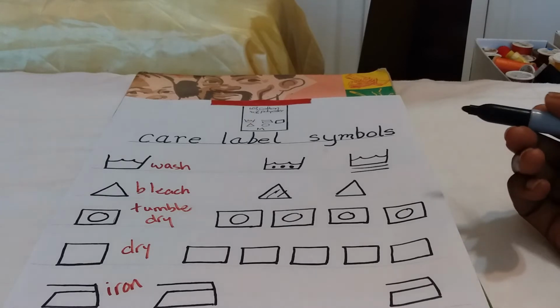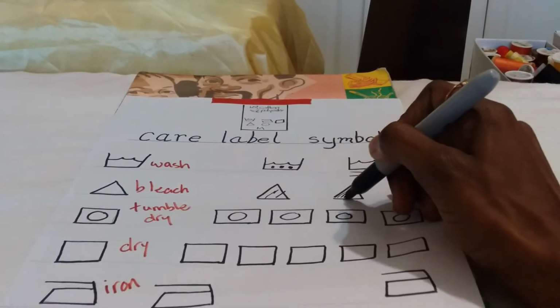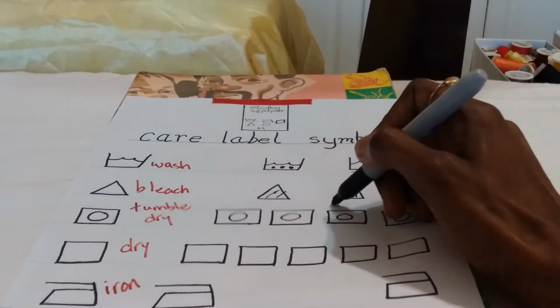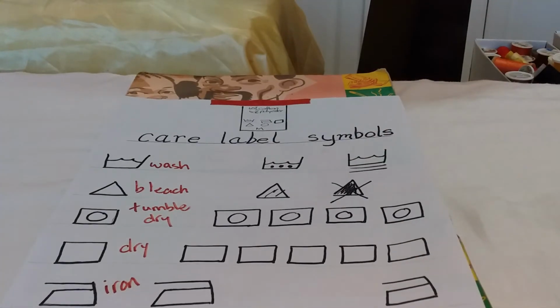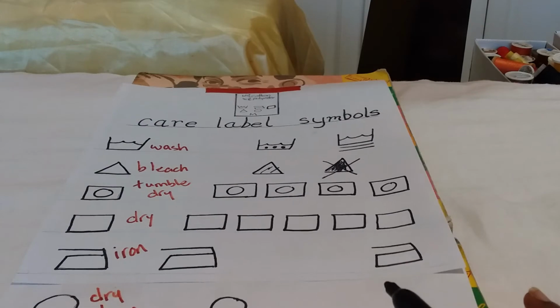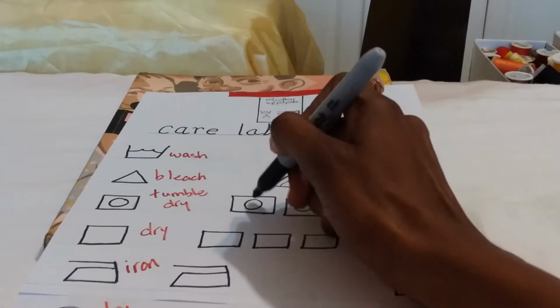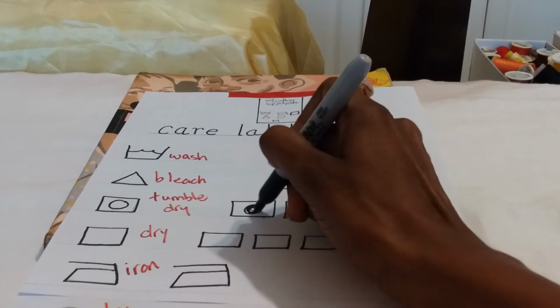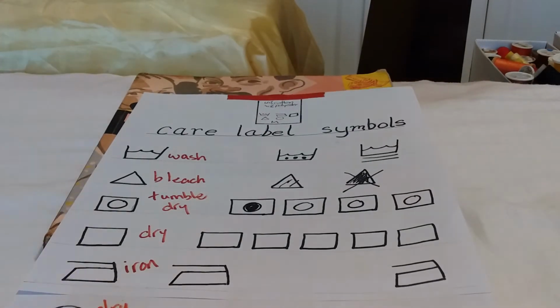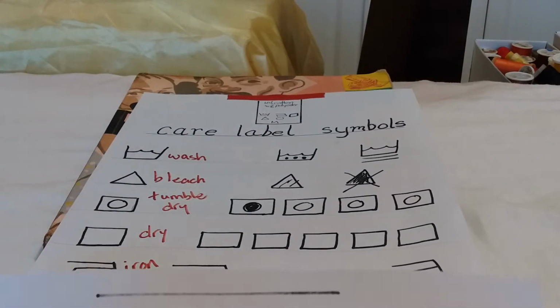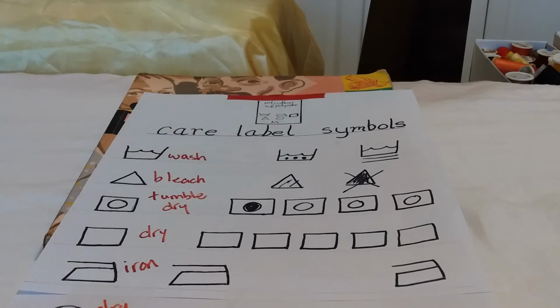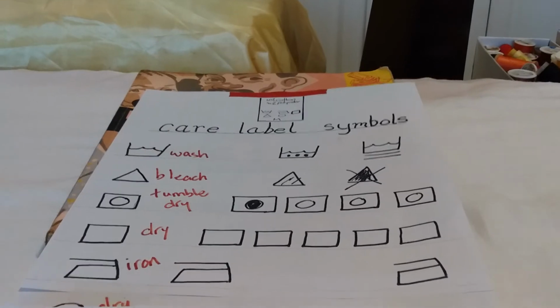Now, if bleach is not allowed, then you will see a filled-in triangle with an X going through it. Keep bleach away from me, okay? Tumble dry. So if you see that shape is filled in, you aren't to use any heat, okay? So no heat.